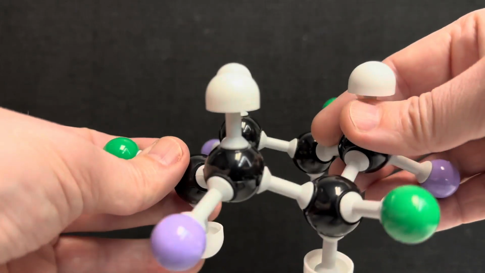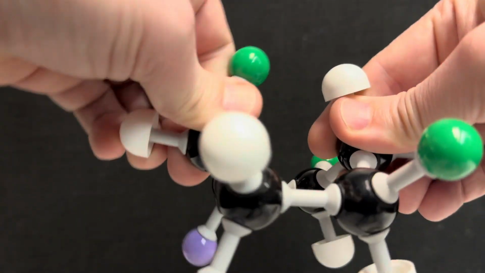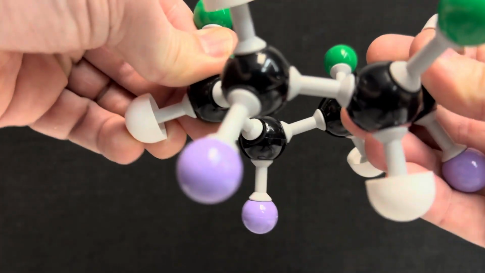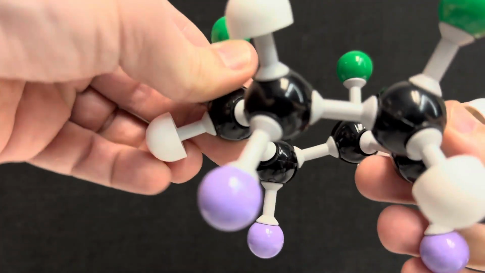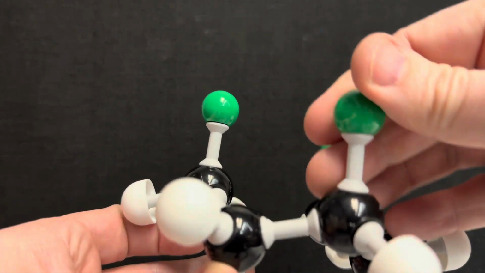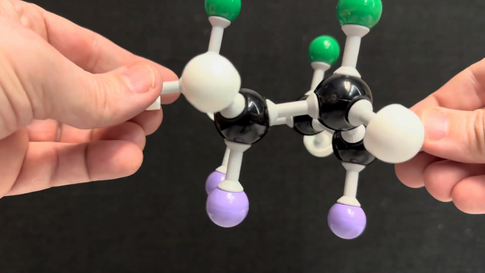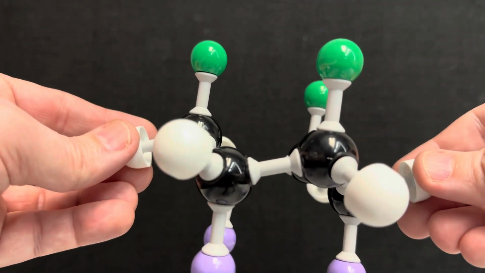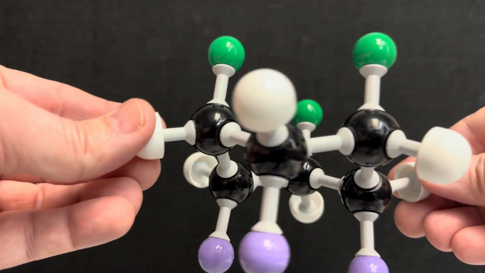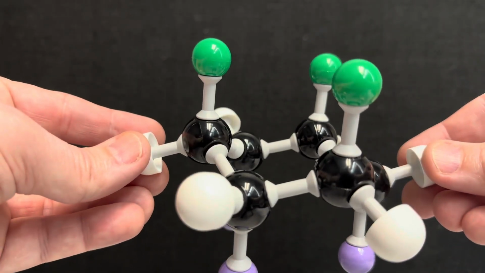And if we want, we could just reverse that. Twist, twist, boat, twist, twist, and we have back to the original chair with the green hydrogens pointing up, the violet hydrogens pointing down, and all the white ones back in those equatorial positions. Okay, go build your own model and give it a try.